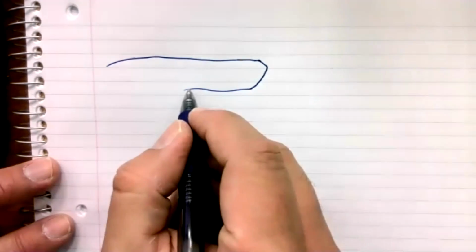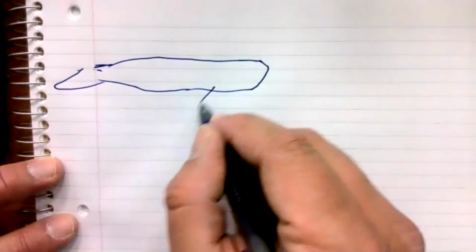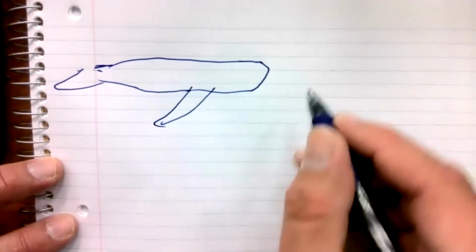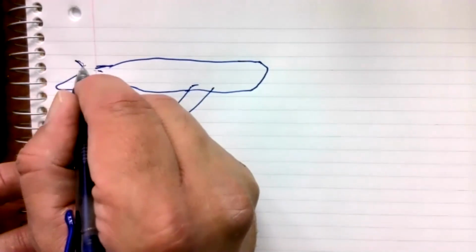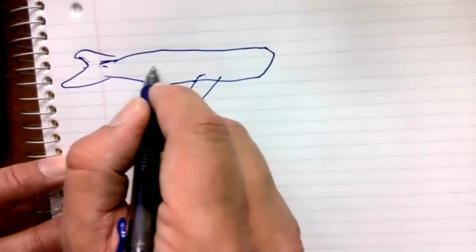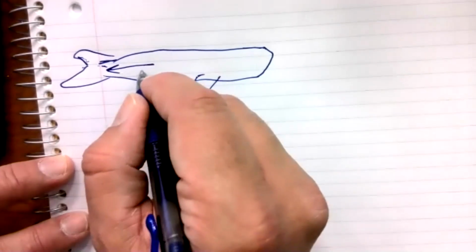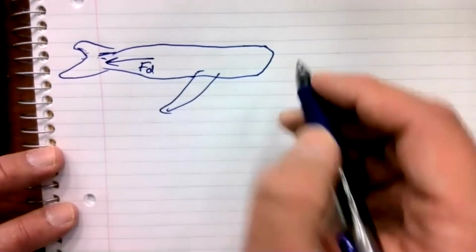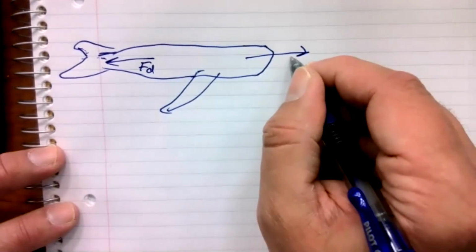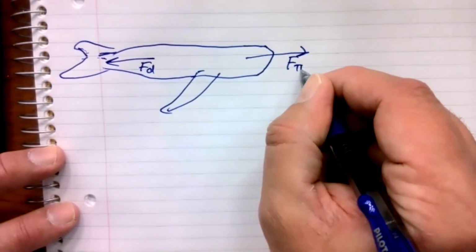Okay, so we're going to have the thrust from the whale's flipper. And we're going to say that when they're swimming, the force of drag is equal to this thrust. Okay, so here's our force of drag, and here's our force due to the thrust.